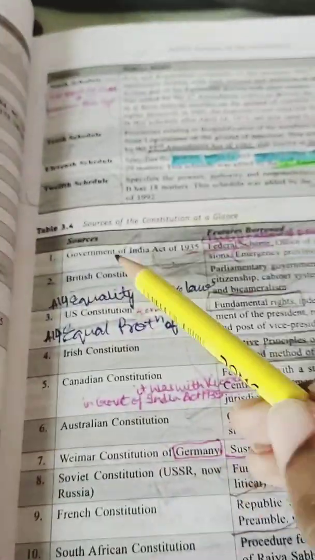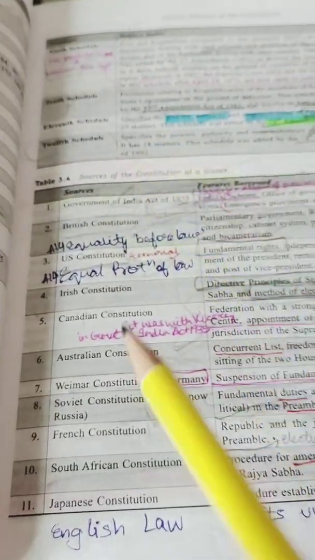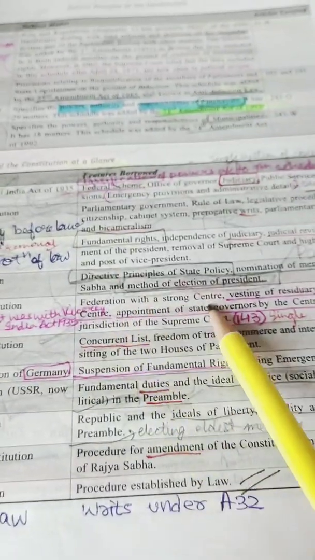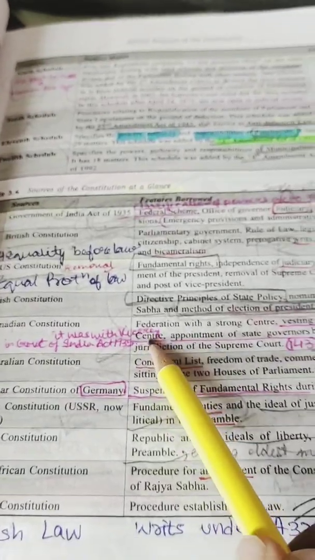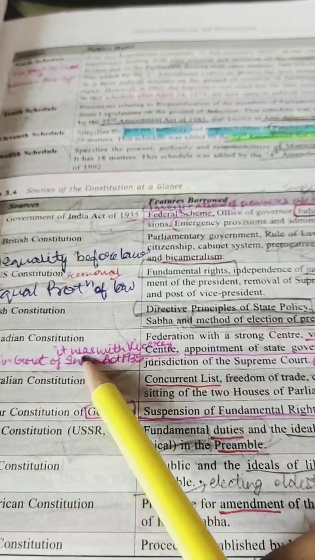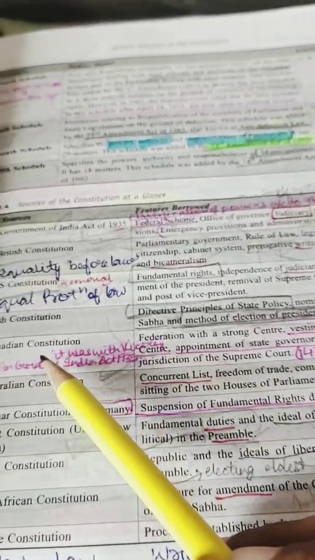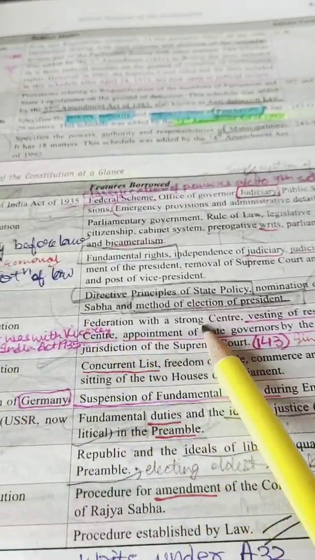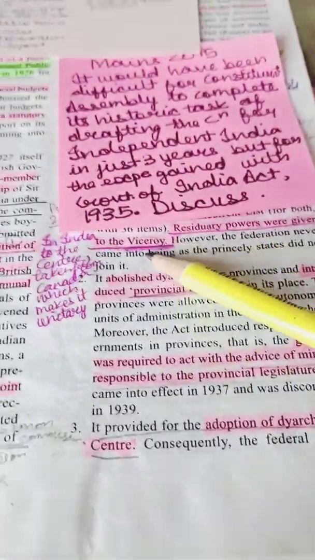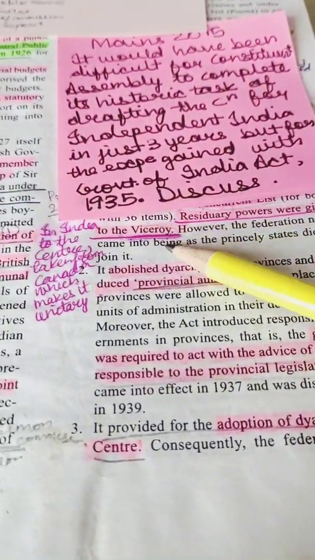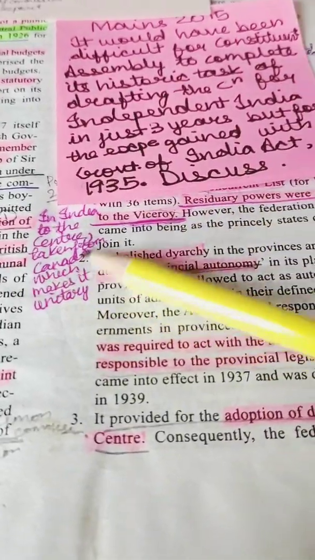So see, here in the sources of the constitution, when we come down to the Canadian constitution, see, federation with a strong center. Okay, vesting of residuary powers in the center, which in the Government of India Act 1935 was with the viceroy. So Canadian constitution has a federation with a strong center, so this is one thing we follow, and vesting of the residuary powers to the center. So let's come back to our Government of India Act 1935 again. So now we know that in our case this is not correct. In our case this has been changed. We've adopted that from the Canadian constitution.